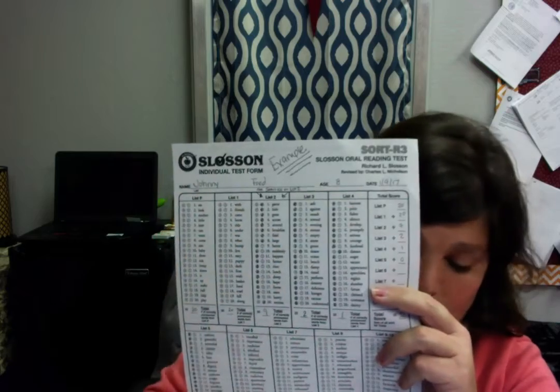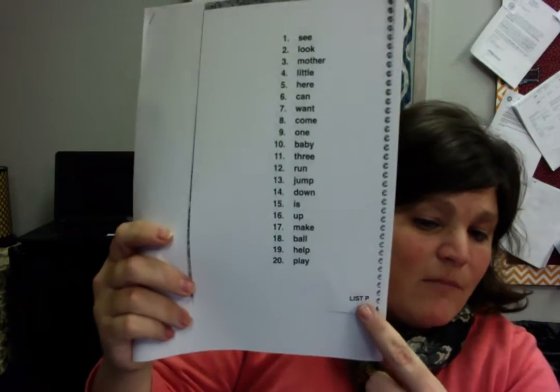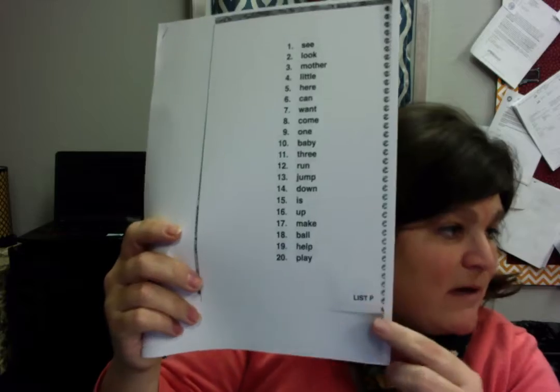You are going to start at list 2. Each list on this paper corresponds with the list that you have here. If you look at the bottom, you can see where it says list P, list 1, list 2. We're going to start at list 2.